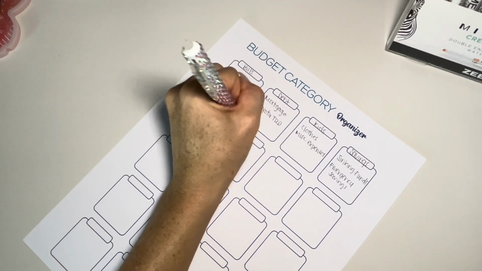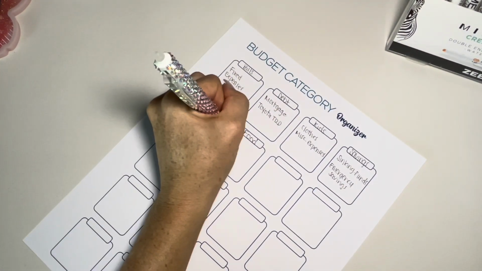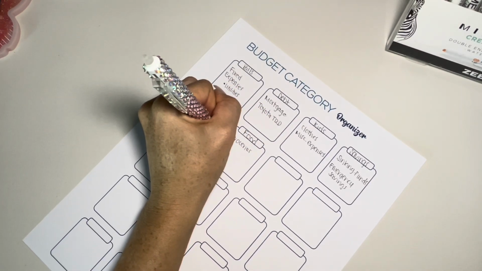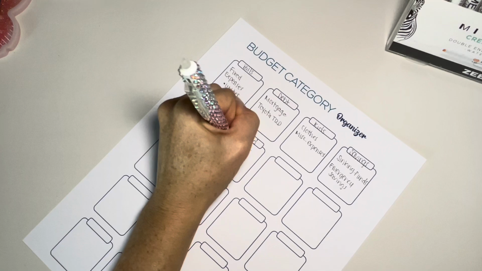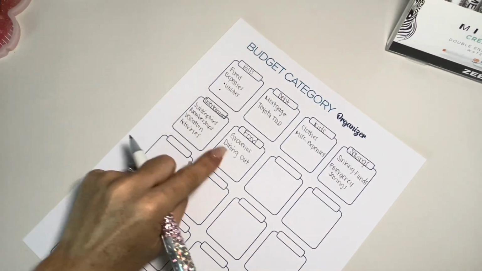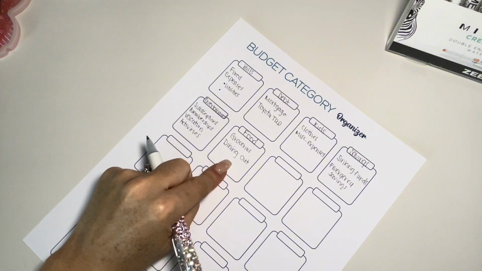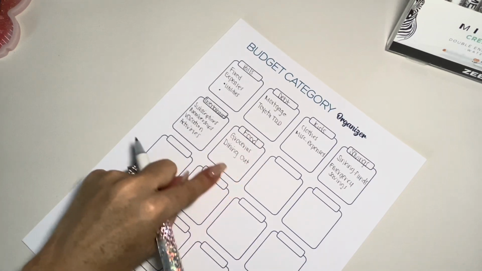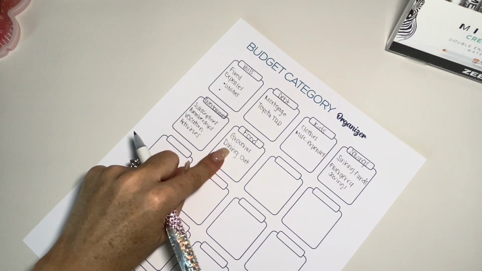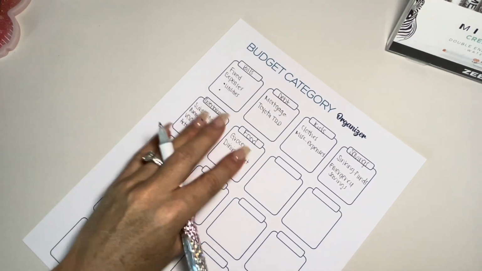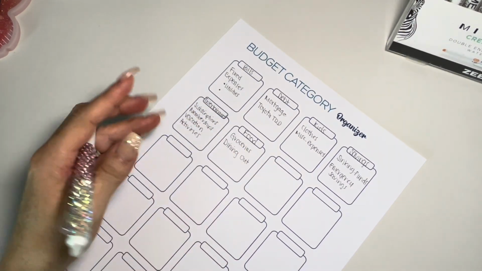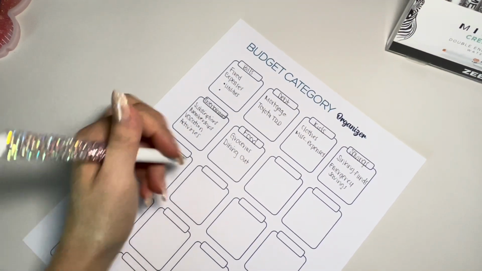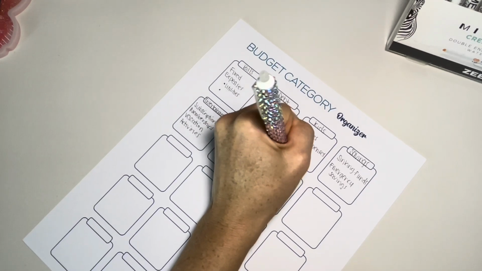Then we have our food. Okay, so this would be our groceries, obviously. But also, if we eat out, so dining out, I would label it as food as well, because whether we're purchasing food elsewhere or cooking at home, that is still going towards food. And when I first started tracking my spending before starting this zero-based budget, gosh, to really see how much we were spending eating out, I mean, that was mind blown. Let's just put mind blown.